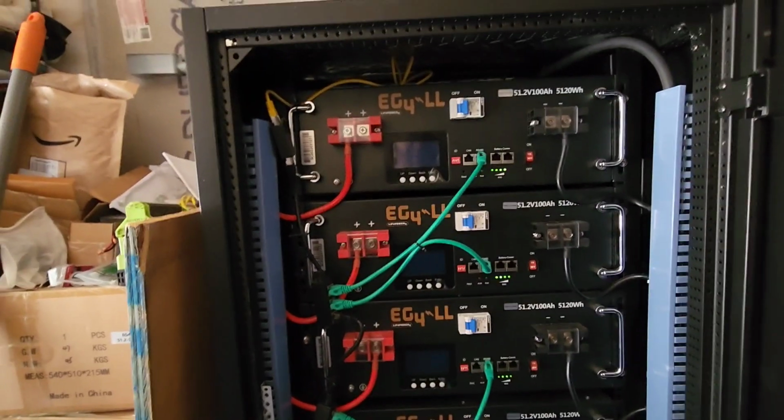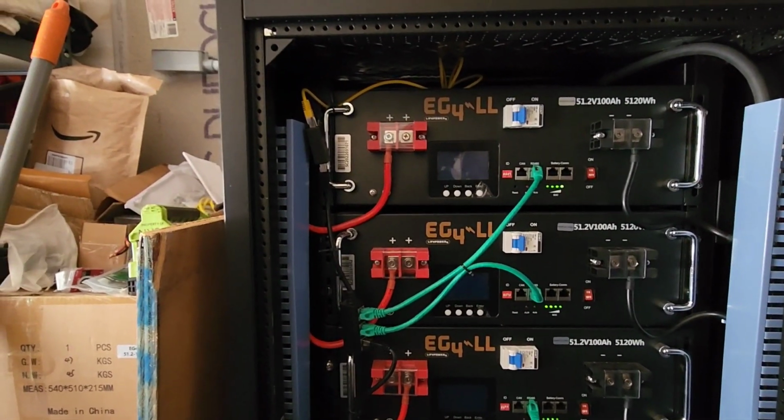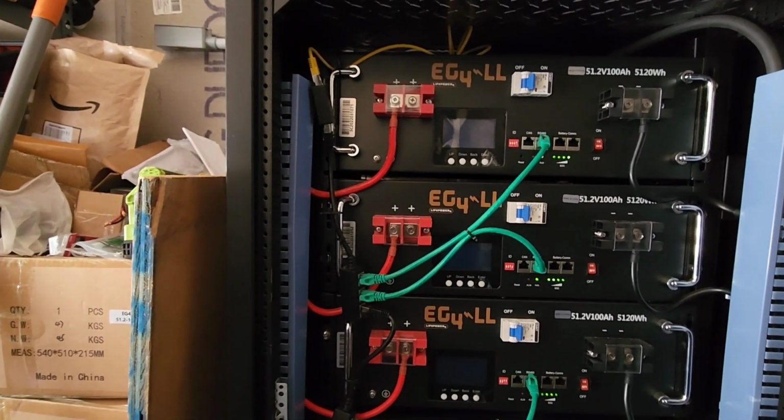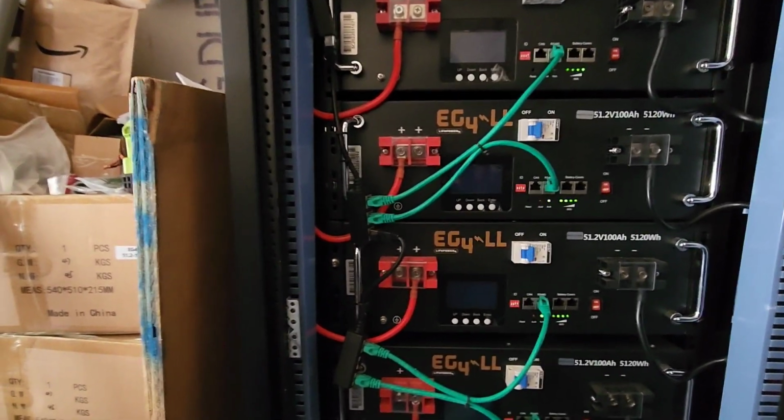All right, folks, so I tidied up a little bit to make sure that everything looks kind of neat and not hanging all over the place.